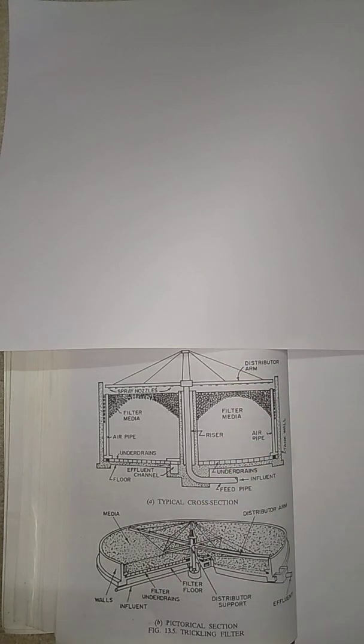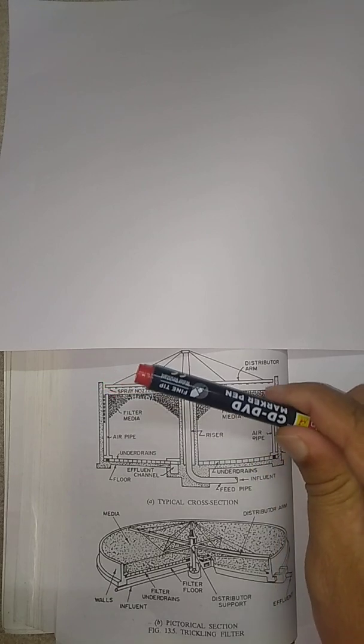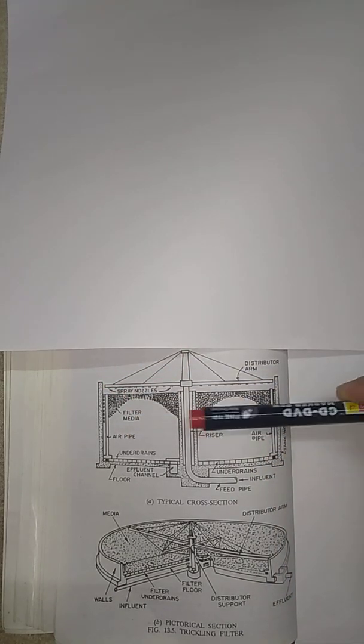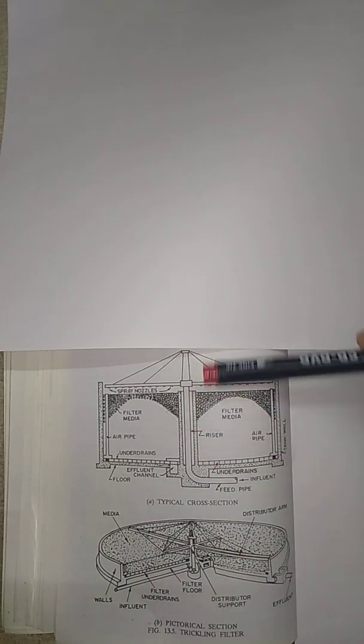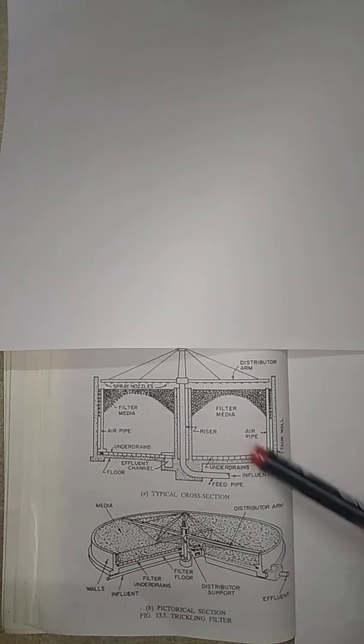This depth will be 2 to 3 meters, and the filter media should be placed in layers, with the coarsest material at the bottom and the finest at the top. And at the bottom here, it is going to have the honeycomb structure.